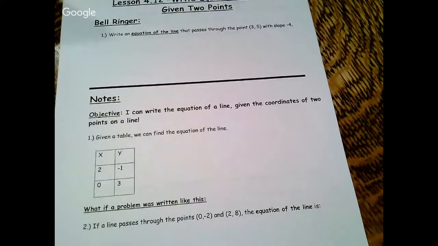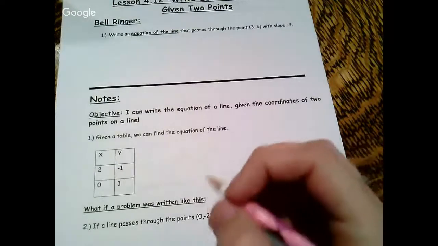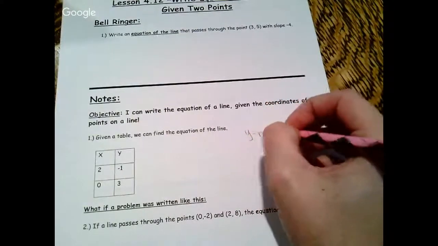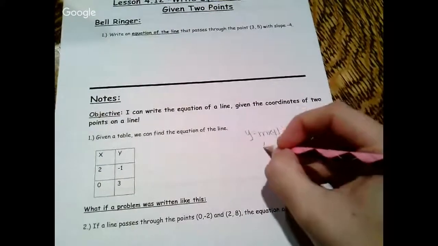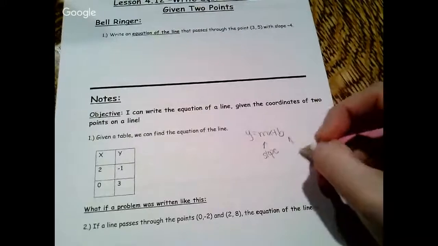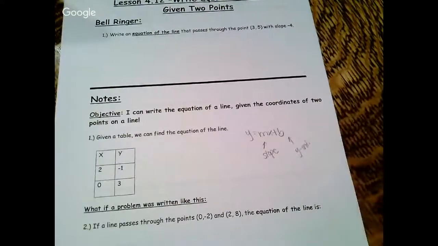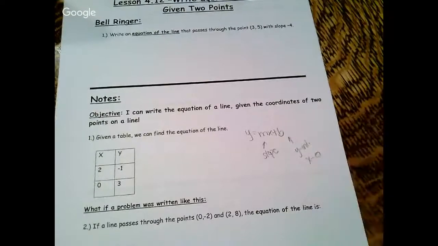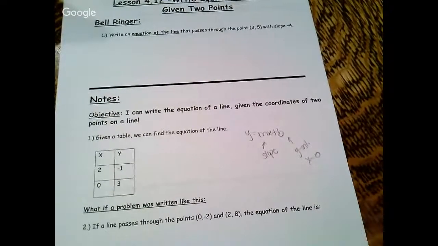It says, given the table, we can find the equation of a line. We've all done this before, right? So let's do a little recap. Remember, for the equation of a line, it's y equals mx plus b. So the 2 things that we need is our m, which is our slope, or rate of change, and our b, which is our y-intercept, or our initial value. Now remember with b, x equals 0 on our y-intercept, right? It's where it crosses the y-axis.